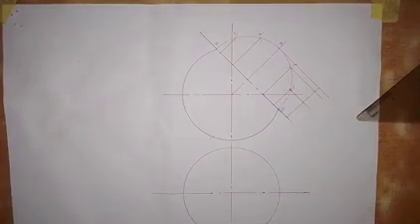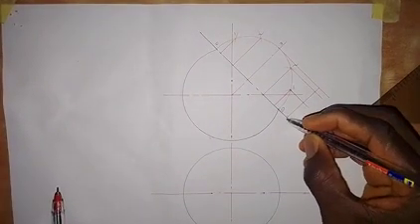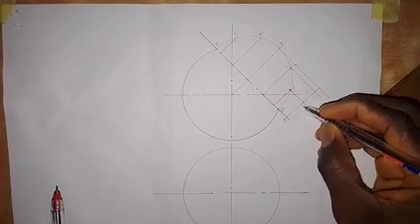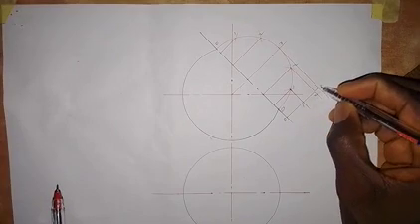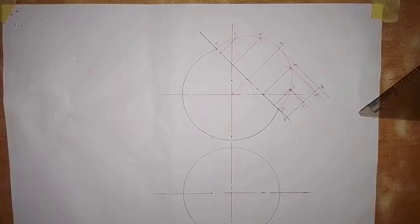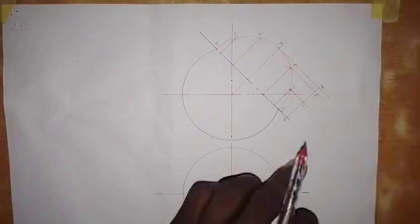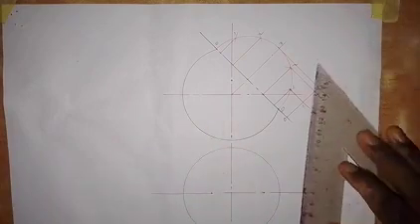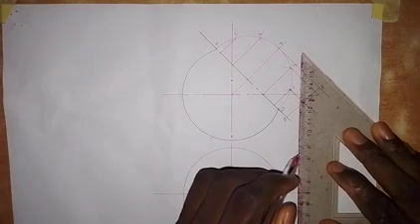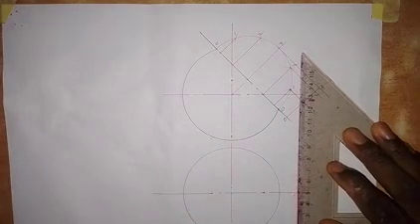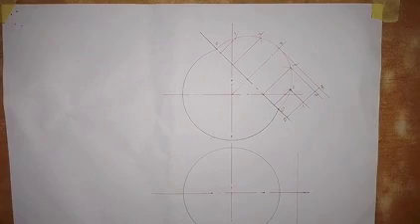So if I number the points on this line, this point is 0.0, this is 0.1, this is 0.2, and this is 0.3. Okay, so the next thing that I'm going to do is that I need to transfer these points here in the plan. So how do I do that? I'll just move away a little bit, then I will draw a vertical line like this.